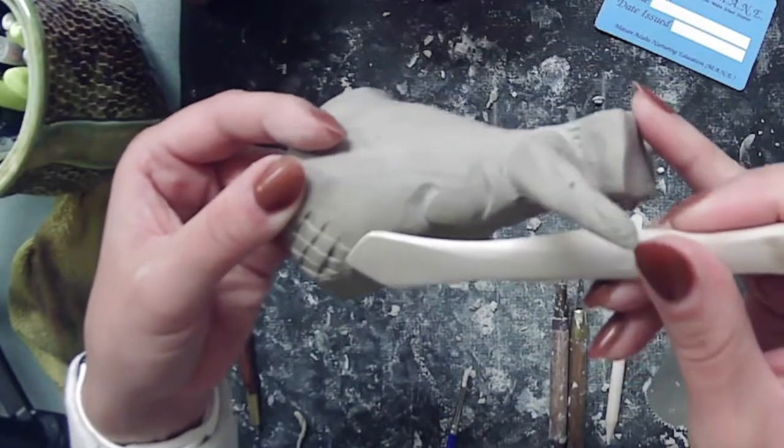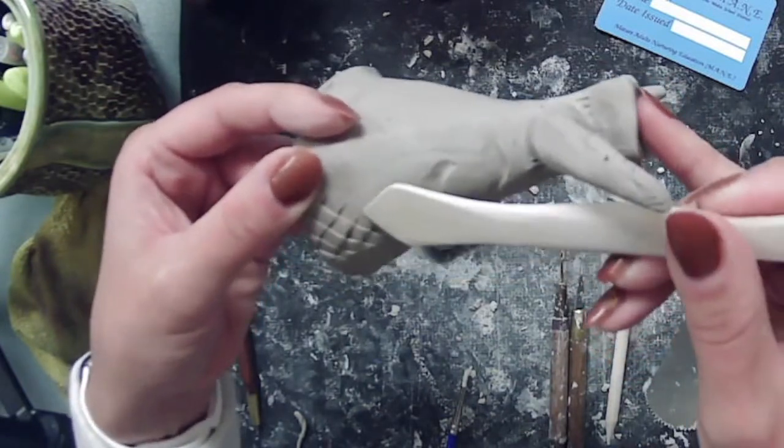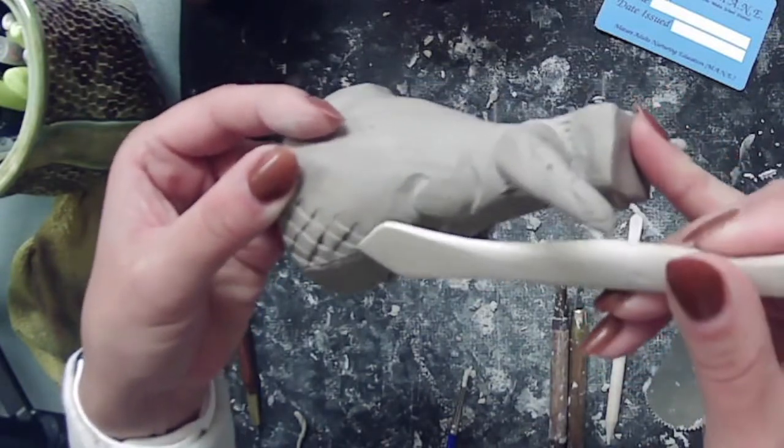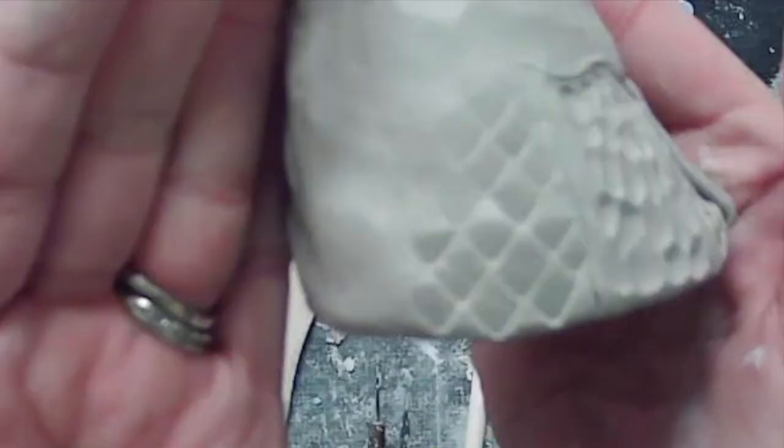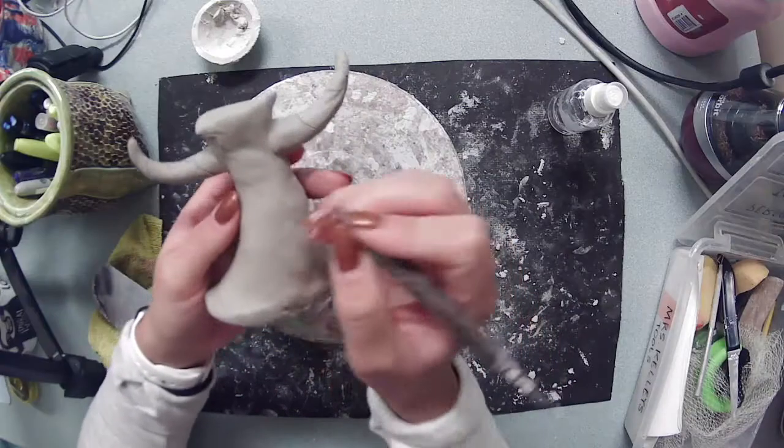Notice how each new row of scales is lined up exactly between the previous row, which you can see close here. So the point of the new scale that I'm making lands right between the previous two.